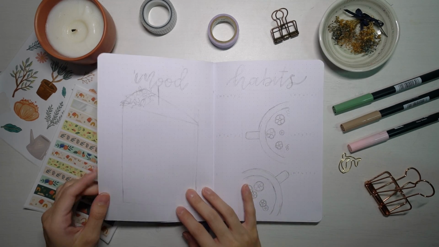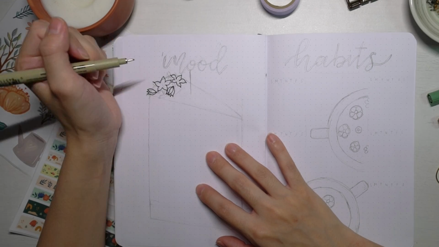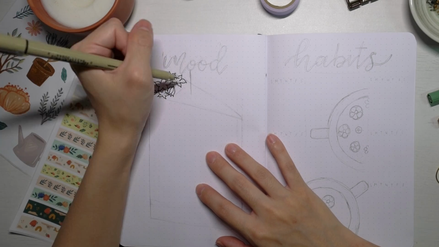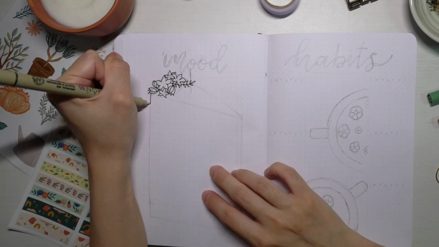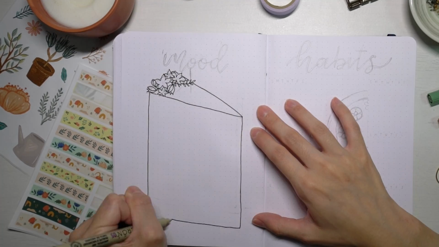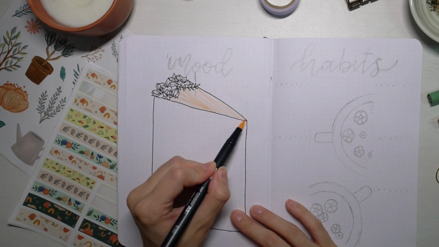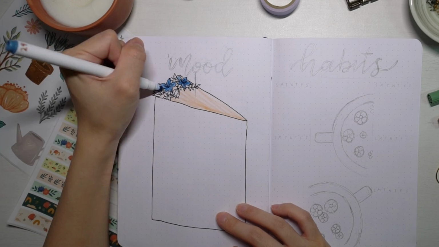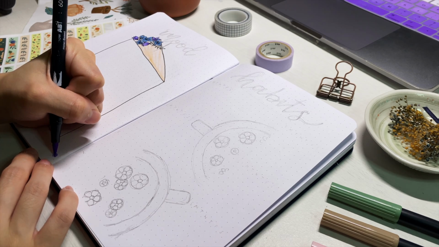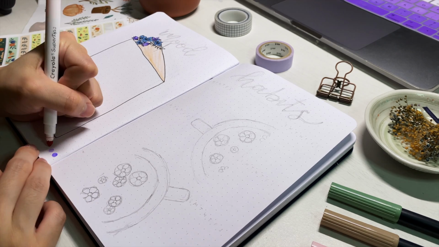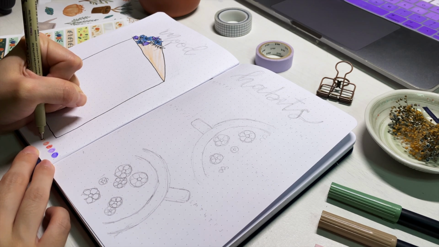So for my mood tracker, I decided to kind of follow the same idea that I had for my April plan with me. So I'm just drawing a super tall slice of cake, and I'm going to be coloring the cake in, kind of to make a rainbow cake slice. So I'm just using various shades of pink and purple for it as well, just to represent the different moods that I'll be going through along the month of May. So I'm super excited to see how this turns out. I think it'll turn out pretty cute.